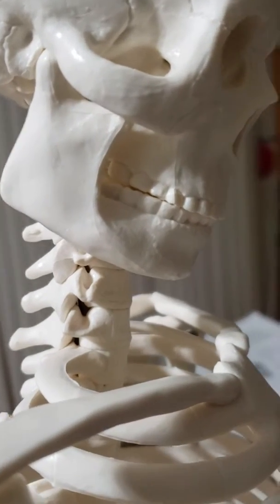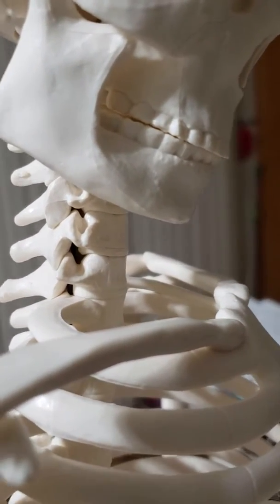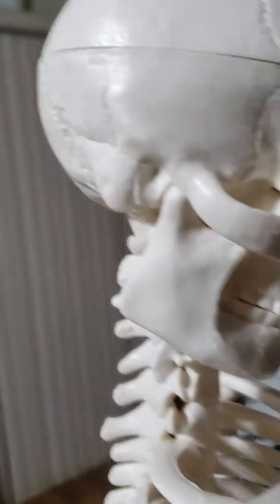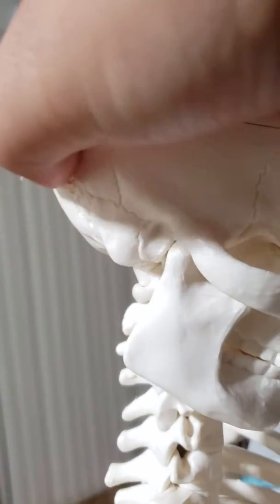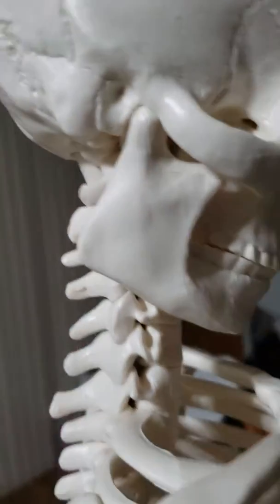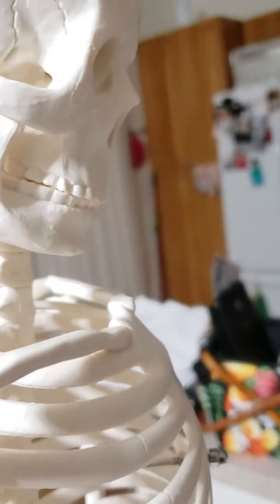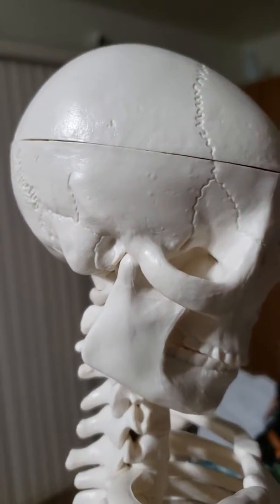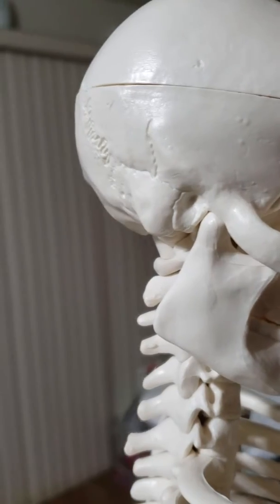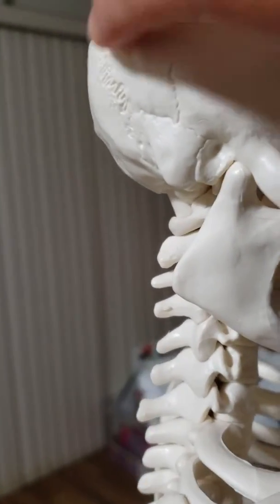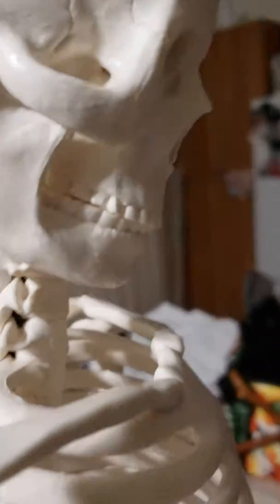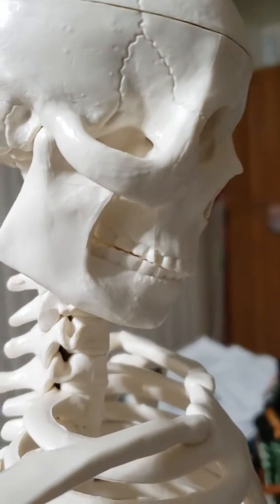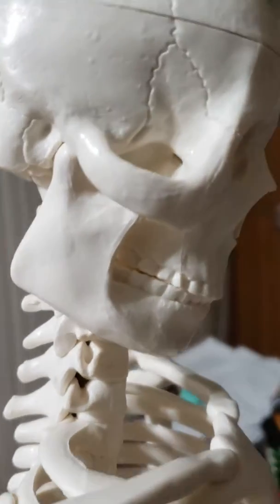The occipital. That one is the back of the skull here, this area. Then we have the parietal, which is here. Over here, the frontal, and then the parietal, and then the occipital here. Then we have the temporal again on this area. Then the zygomatic, which is right over here.